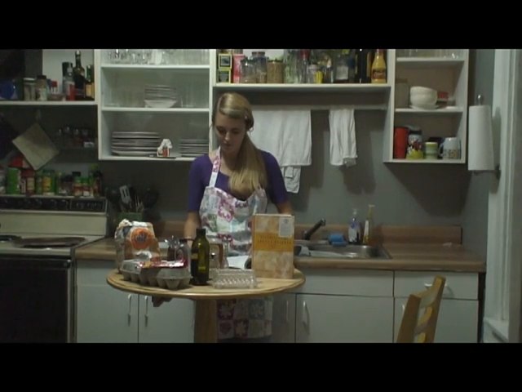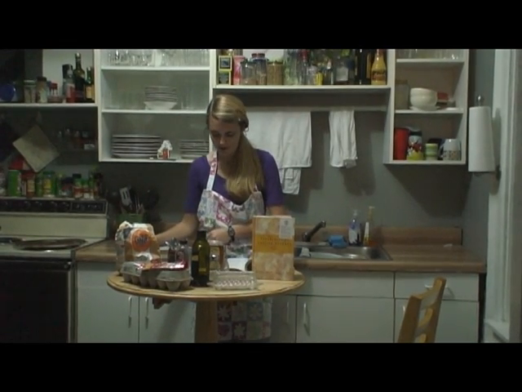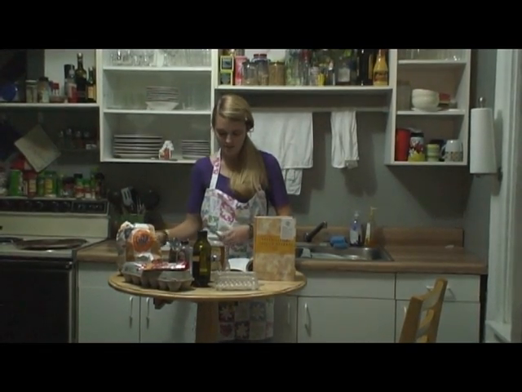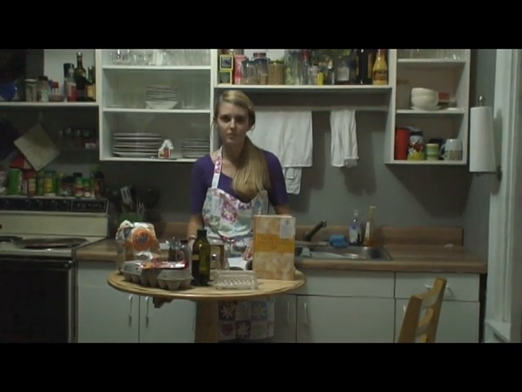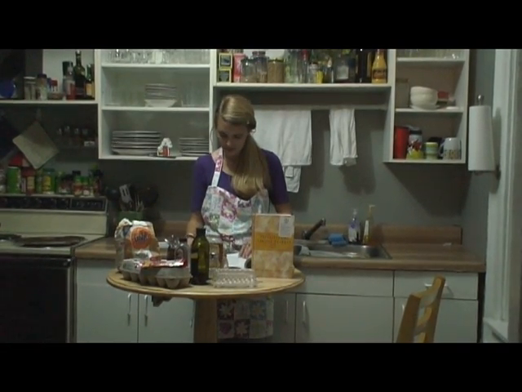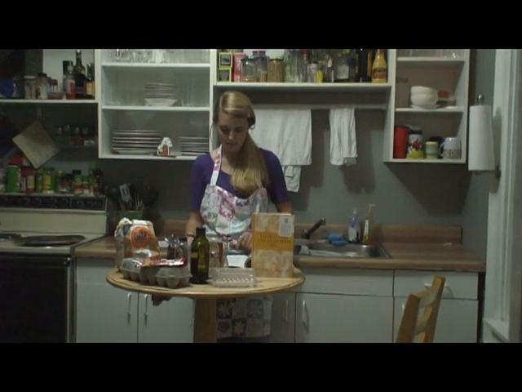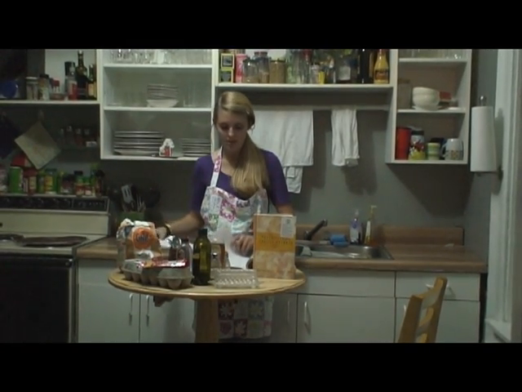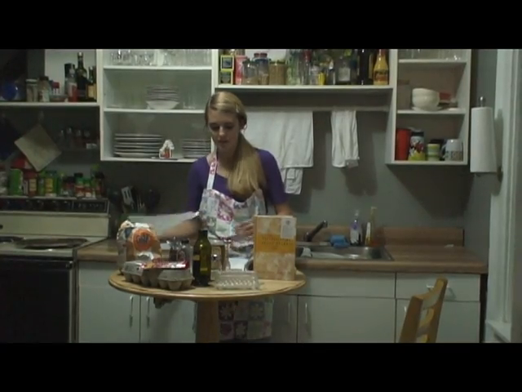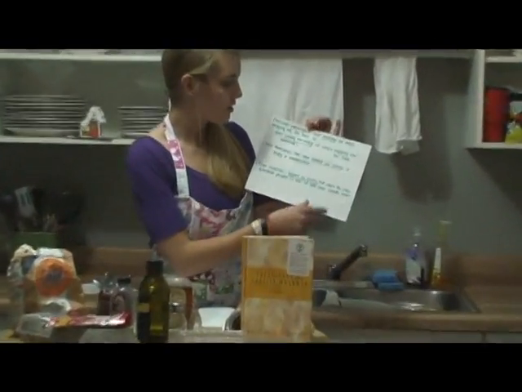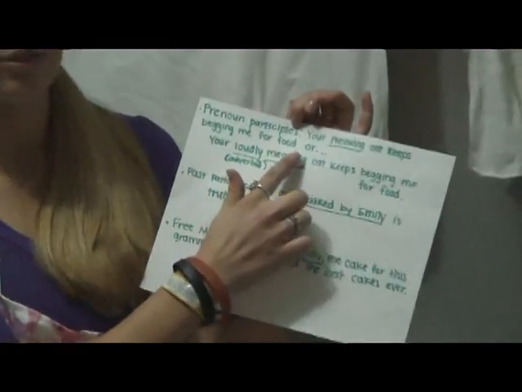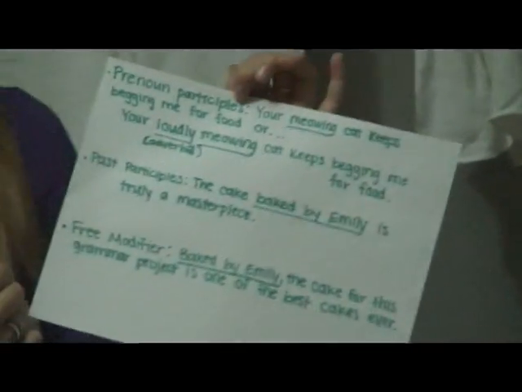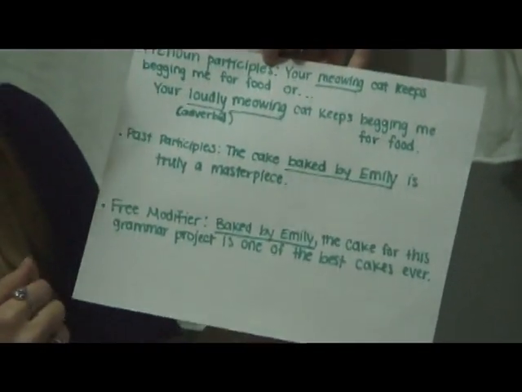Another type of participial phrase includes pre-noun participles. Like it sounds, these are participles that come before the noun. However, the participle is a verb alone with no complements or phrasal modifiers. Yet an adverb might modify the participle too. For example, you could say, your meowing cat keeps begging me for food. Or you could say, your loudly meowing cat keeps begging me for food.